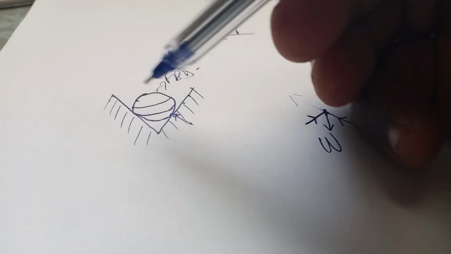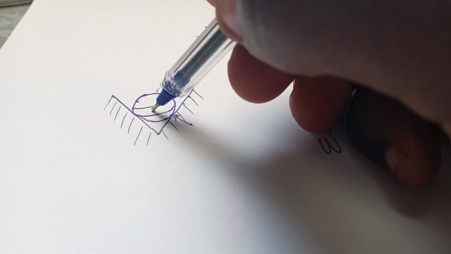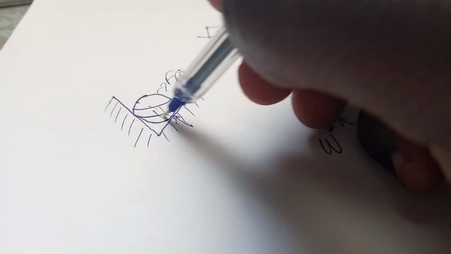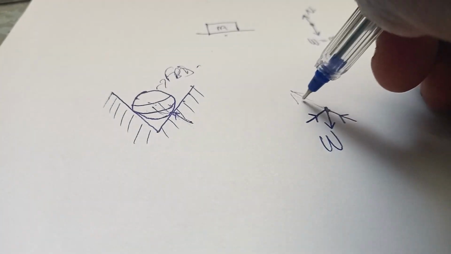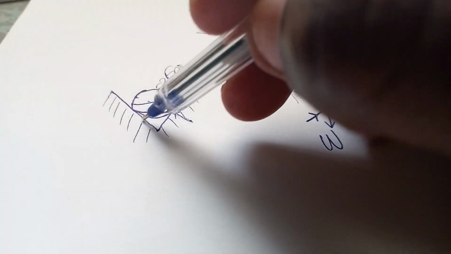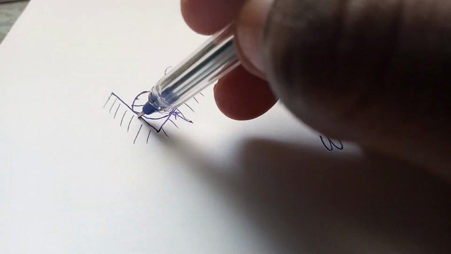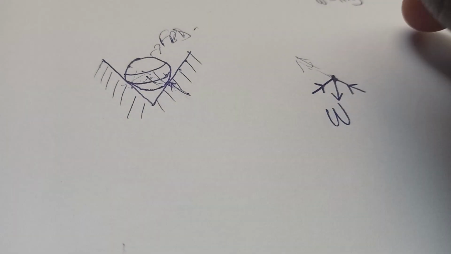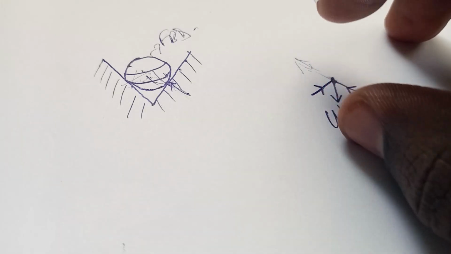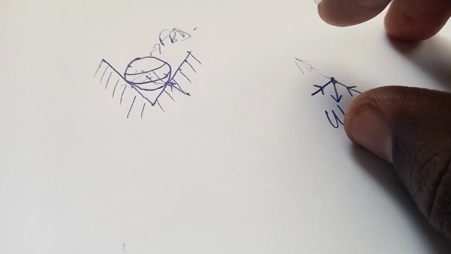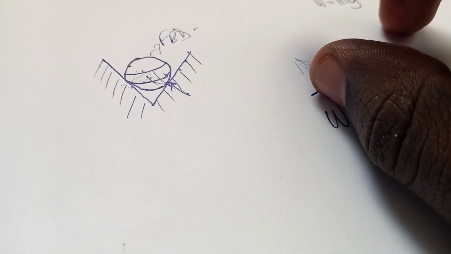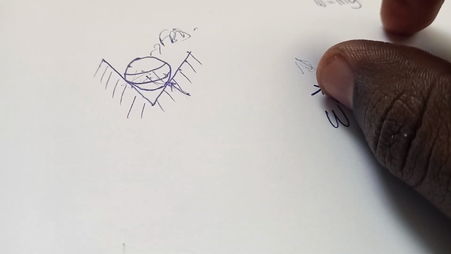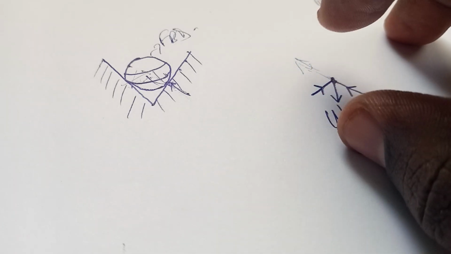Now why don't we include the counter force, the action force, which this ball exerts here? We do not include those forces there. Why don't we do that? Remember, by Newton's law of motion, the action force and the reaction force act on different bodies.